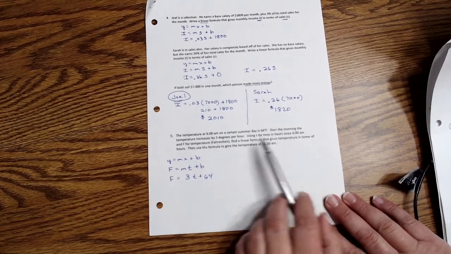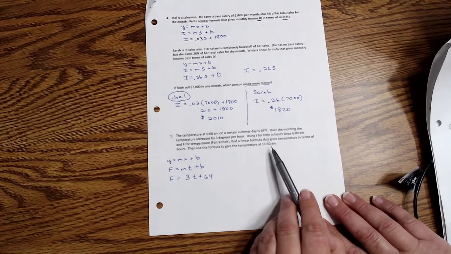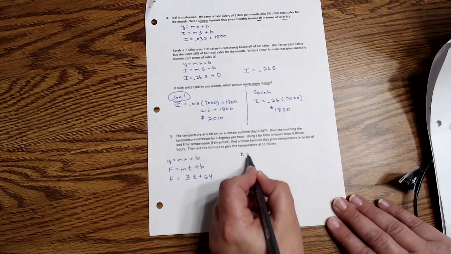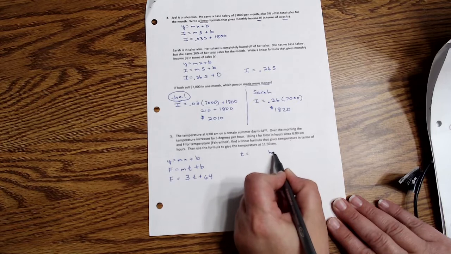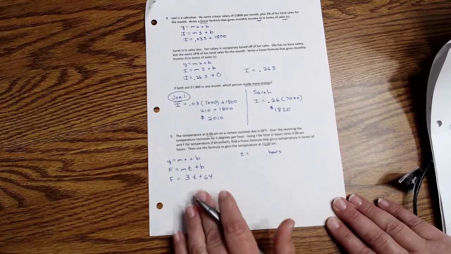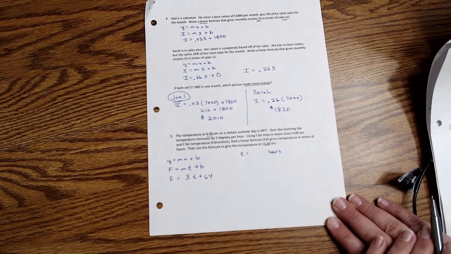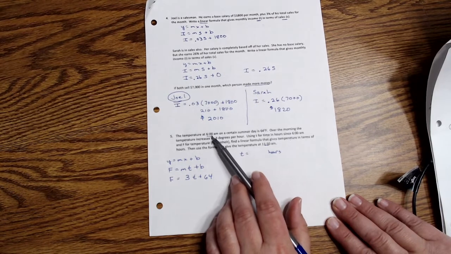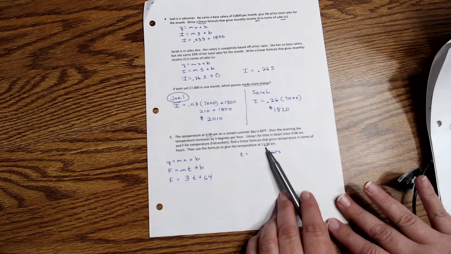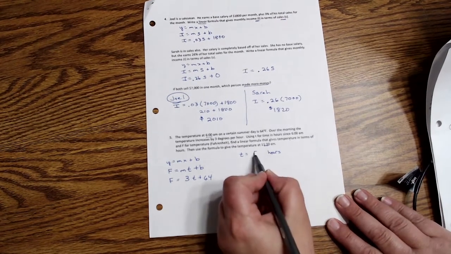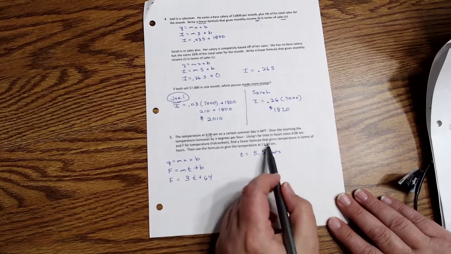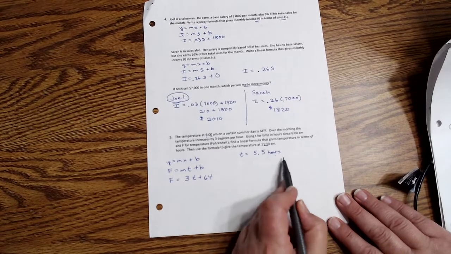So what does this whole 6 a.m. come from? Well, that's going to help us with the 11:30. What we need to figure out is how many hours it is from 6 to 11:30. So our equation is done, but now we want to use that formula to give the temperature. How many hours is it from 6 to 11:30? Well, 6, so 7, 8, 9, 10, 11, and then half hour, so 5.5. The only reason we need the time is we just need to translate that into hours.